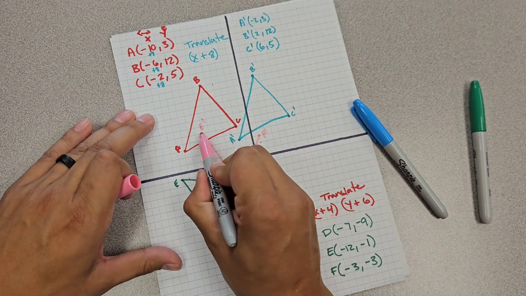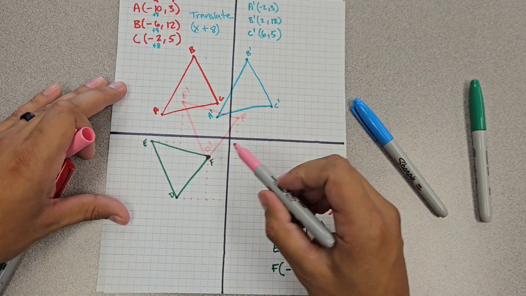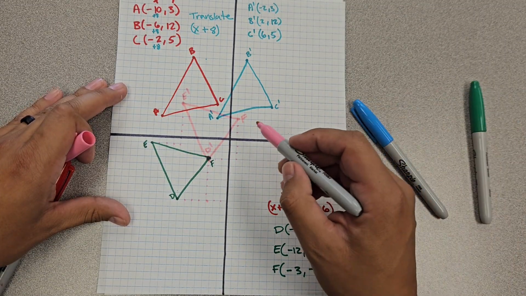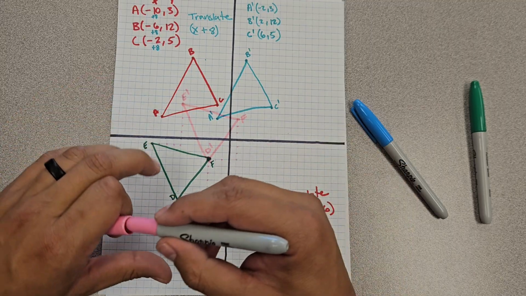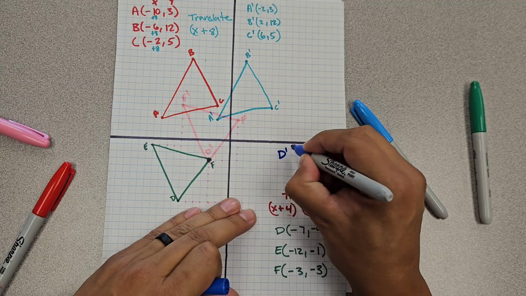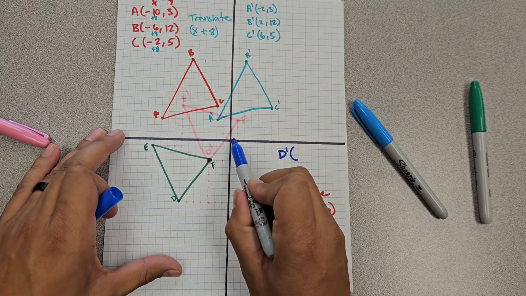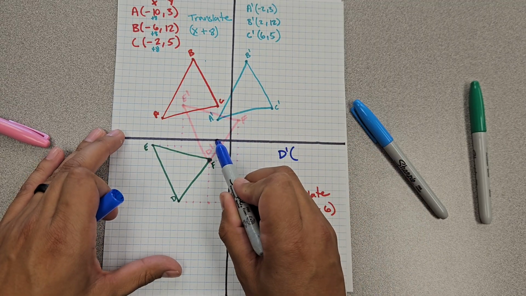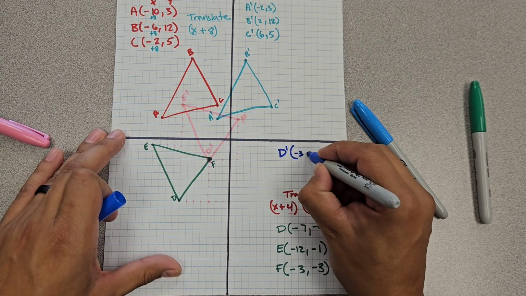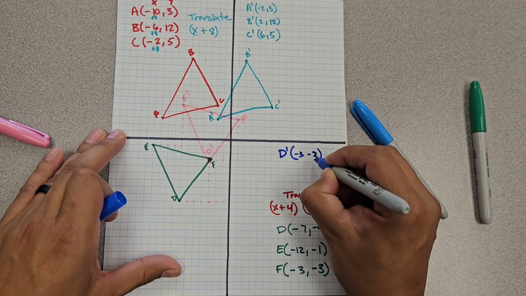So this triangle, pink, should look just like my green triangle. Once again, we do need to get our new points. So then D prime, I'm going to write this in a blue so we can see a little bit better. D prime is now left 1, 2, 3, so -3, and then down 1, 2, 3, -3.